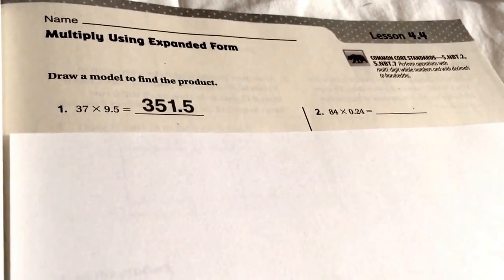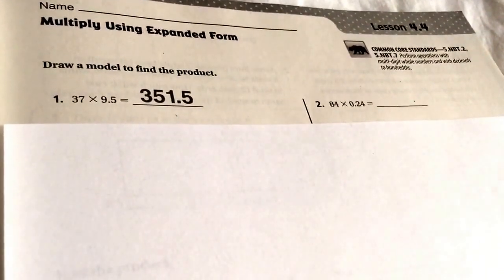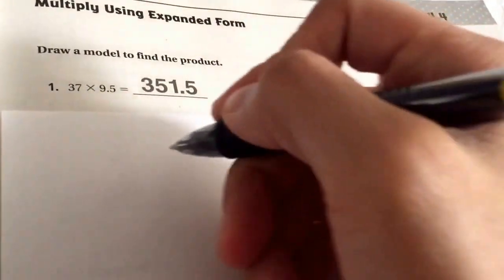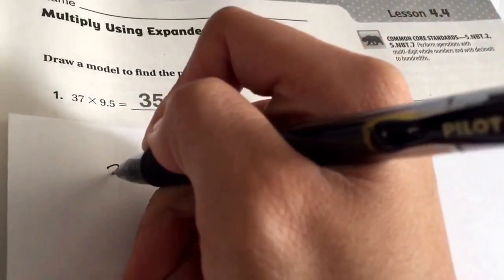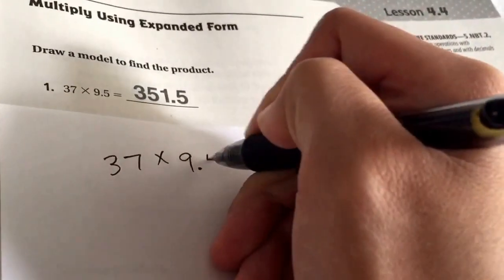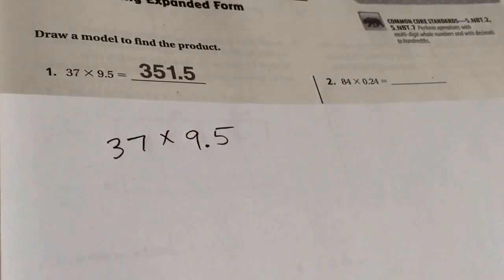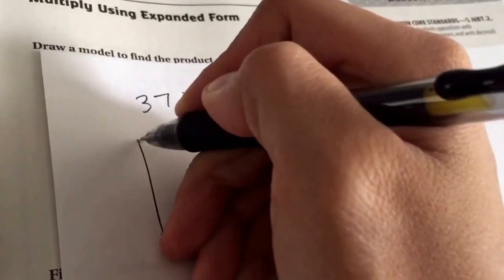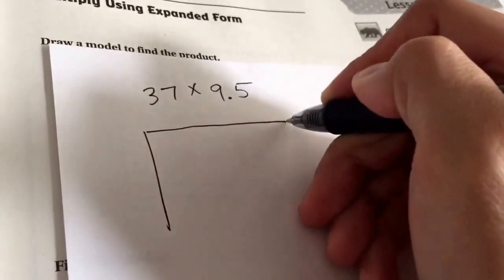Now we're going to be starting Chapter 4, Lesson 4, Multiply Using Expanded Form. This is also the distributive property, but using boxes to help us organize all the different steps of the distributive property. And what we're going to do is start with the equation 37 times 9 and 5/10. From there, we're going to use the boxes to help us keep in mind where all of our numbers are.